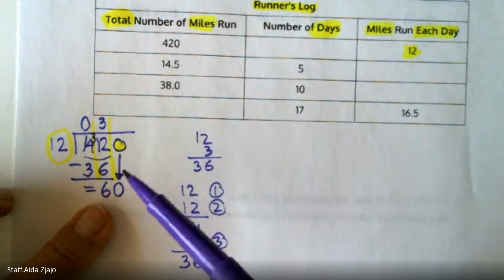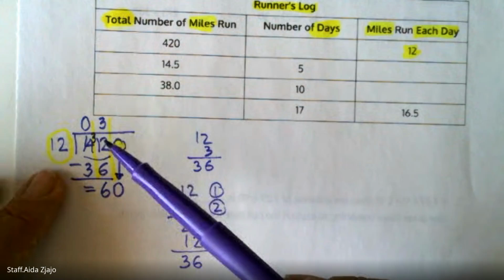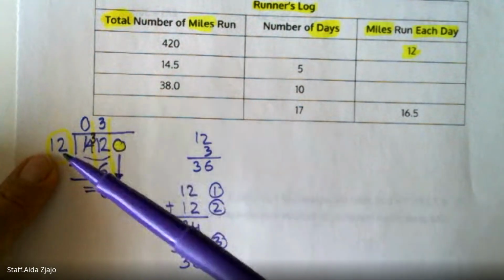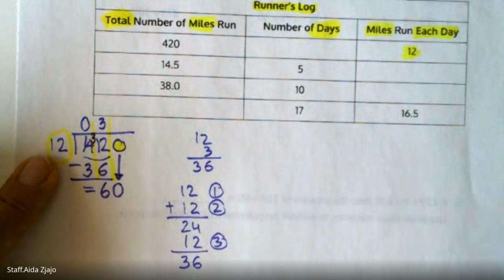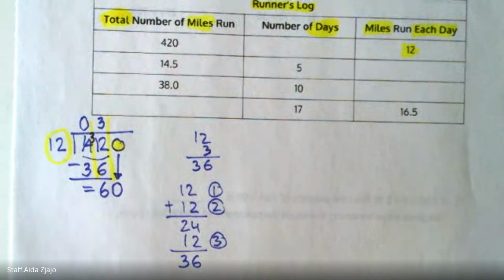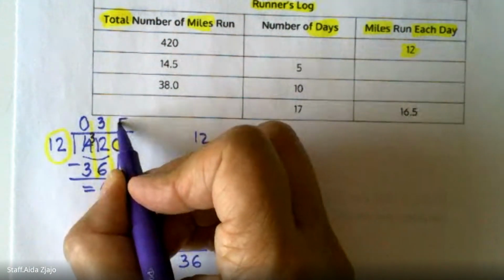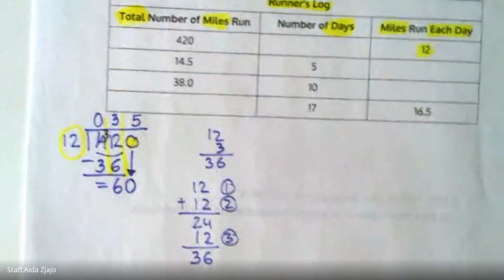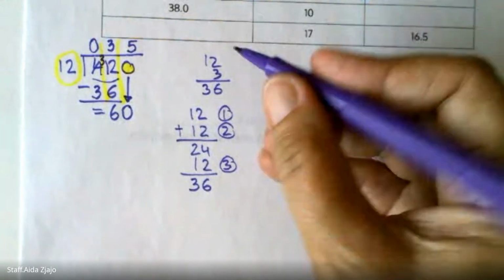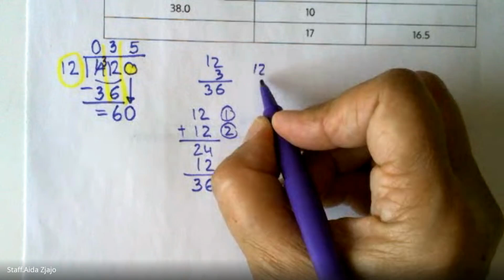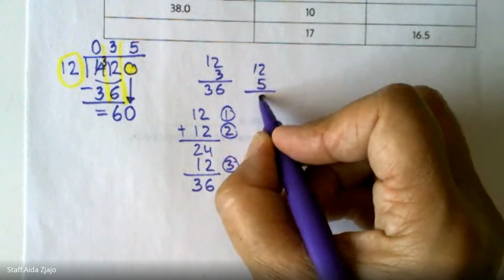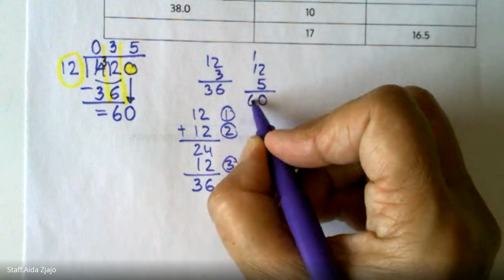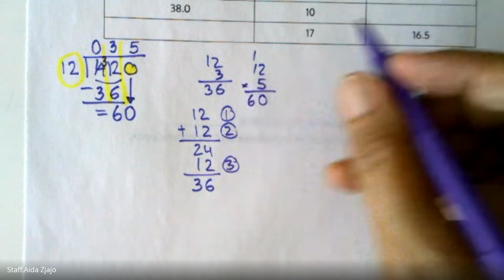You can think 5 times 10 is 50, 5 times 2 is 10, so my guess would be 5. And then you can check. 12 times 5 is 60, and my guess was correct.